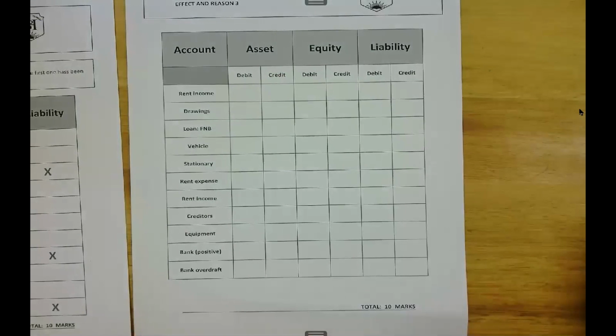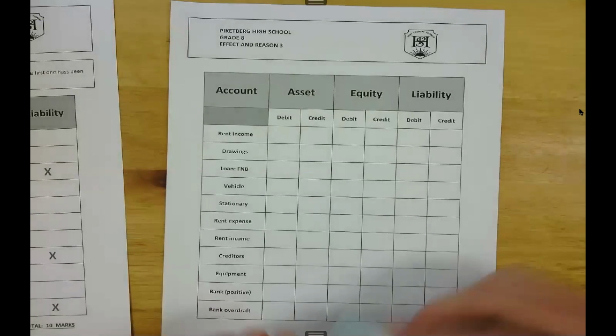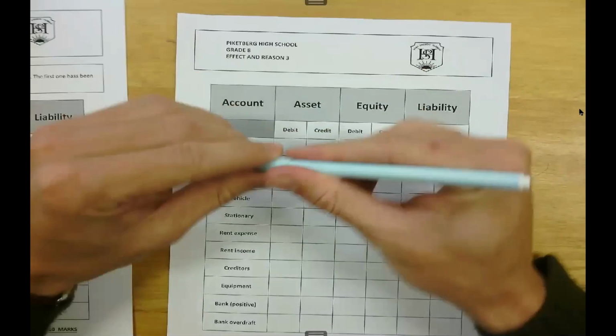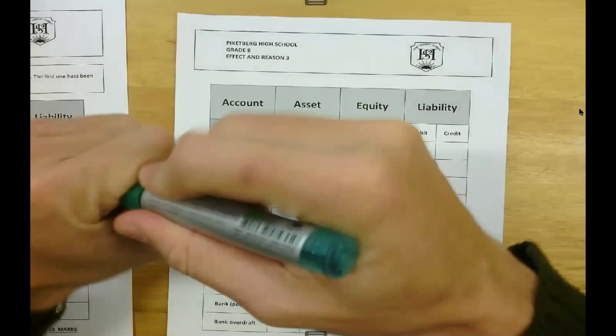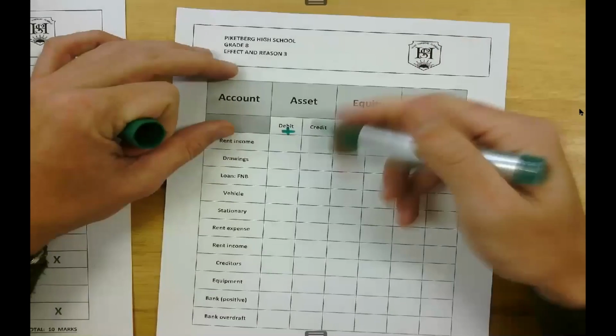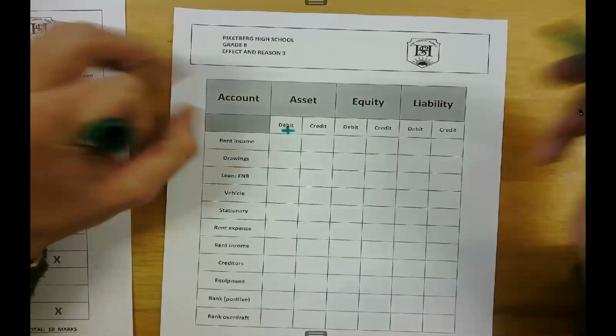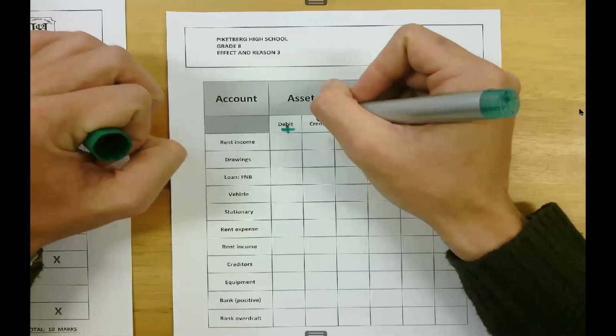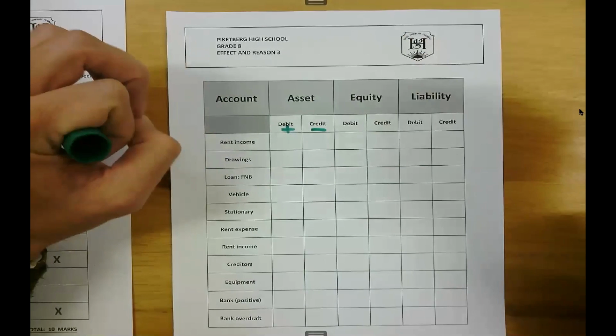All right. So what you need to know here is that assets increase on the debit side. I'm just going to make a little plus there, because assets increase on the debit side. Assets decrease on the credit side, so I'm going to make a little minus there.